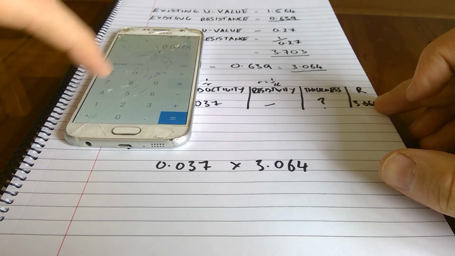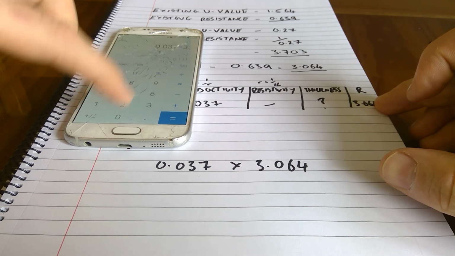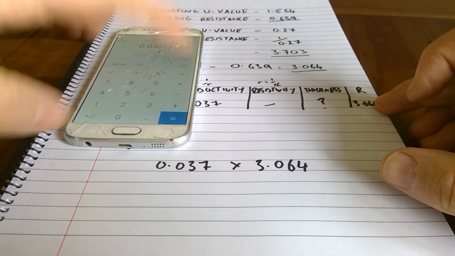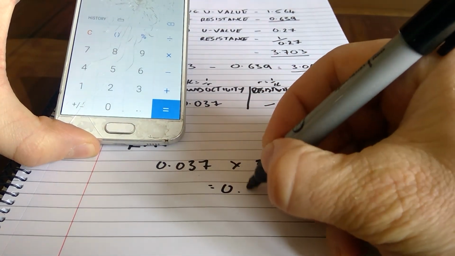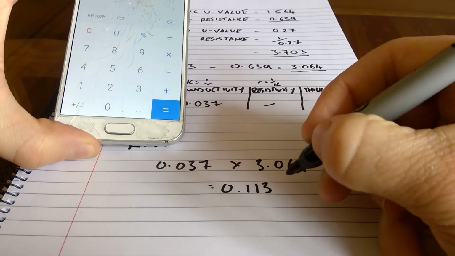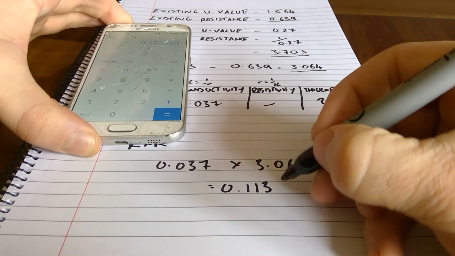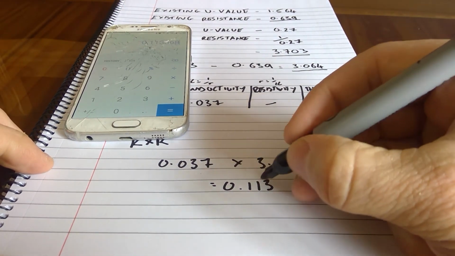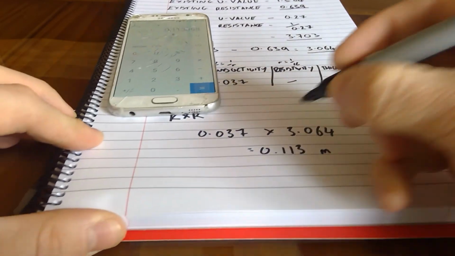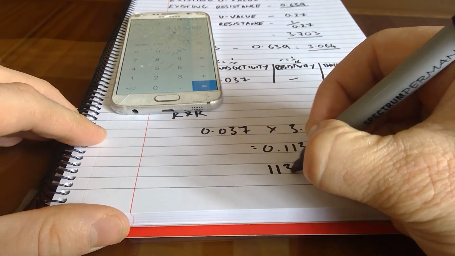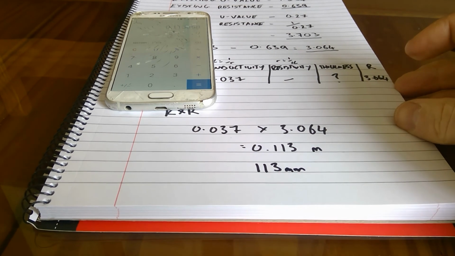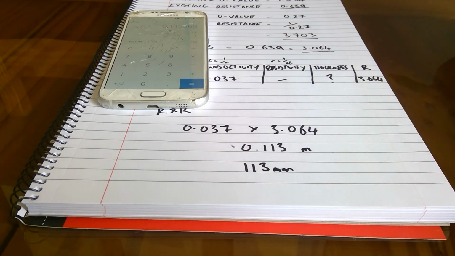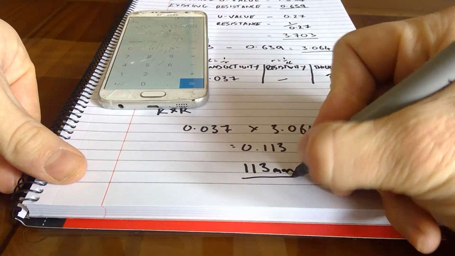It is 0.037 multiplied by 3.064, which gives us 0.113. We'll just stop at 3 decimal places. Now that is your thickness, 0.113. Remember, that's in meters. That works out at 113 millimeters. So they want you to add 113 millimeters of insulation to get yourself a U value of 0.27, and that is your answer there. Okay.